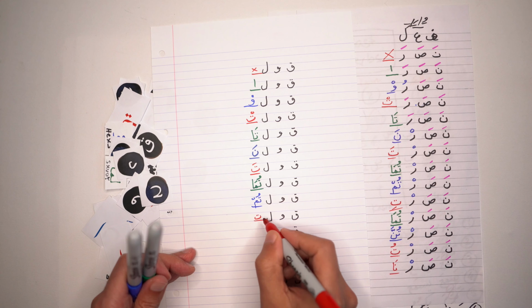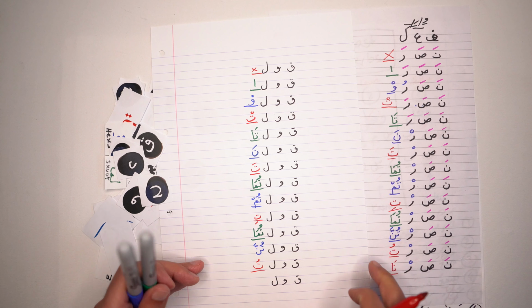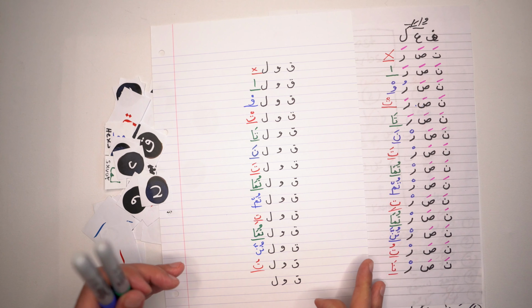Now if you've done 17 lessons with me, I've got a slightly different way that I do this, 17 lessons Quranic Arabic. Ideally I'd recommend for someone who wants to study Arabic to start with that first, and then move on to this.